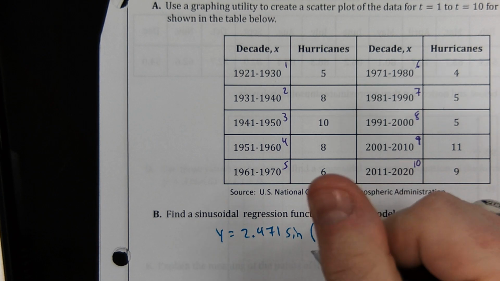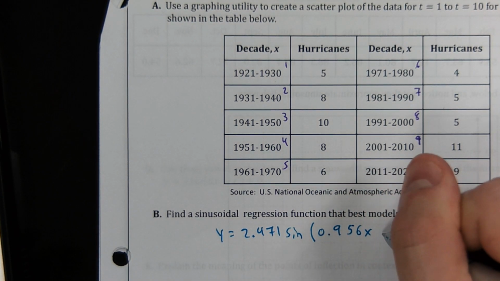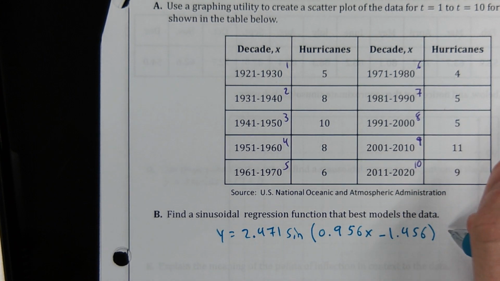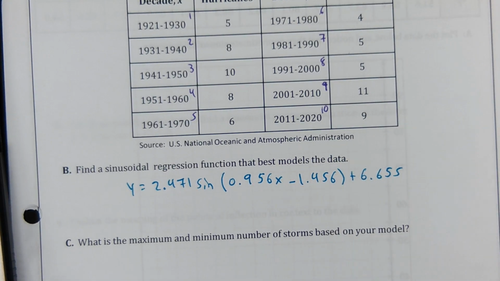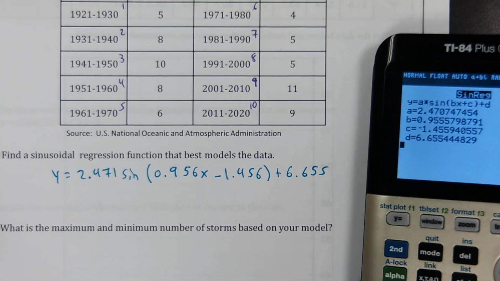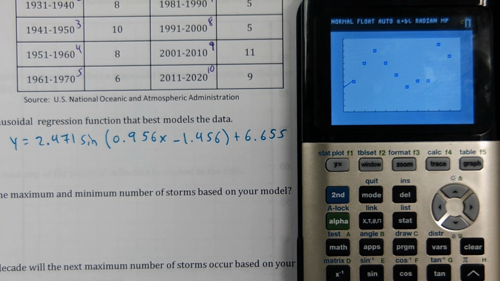So it's going to be 0.956x minus 1.456 plus 6.655. And I'm curious to see what that graph looks like compared to the scatter plot that we just had. Graph.